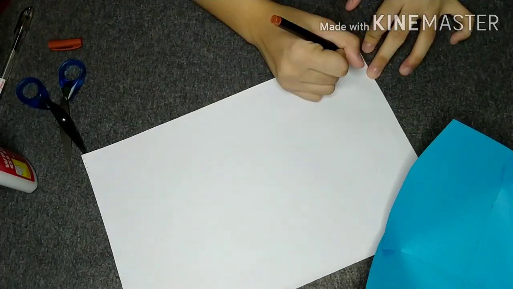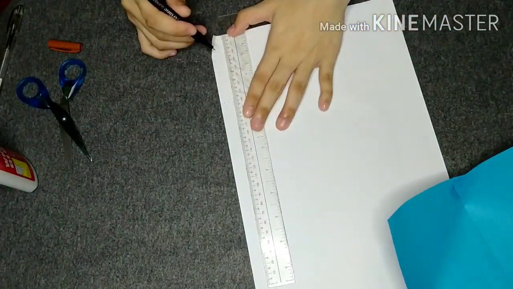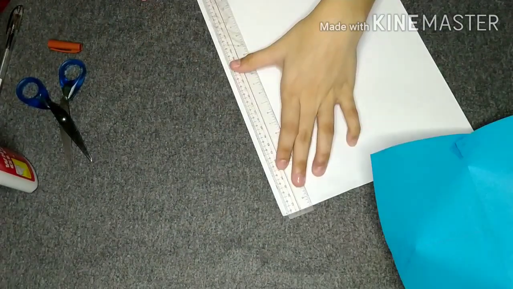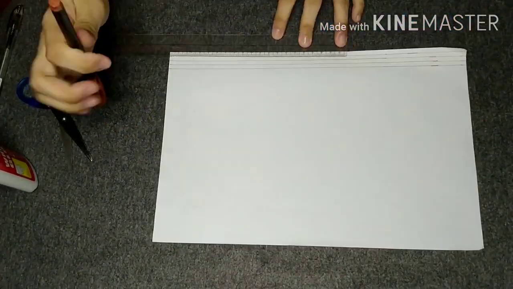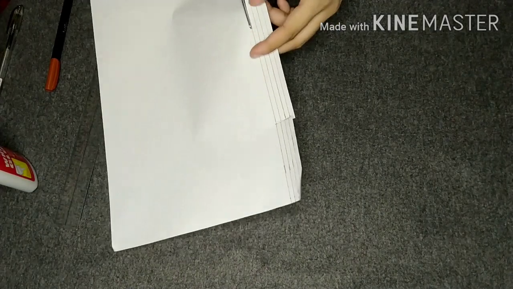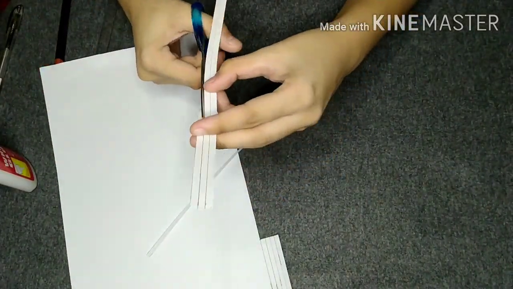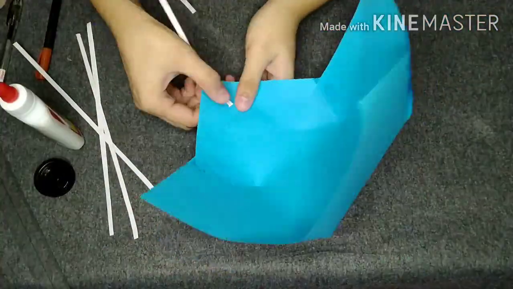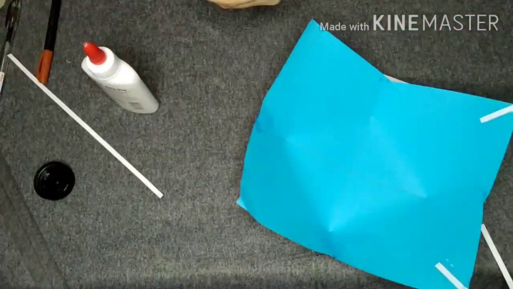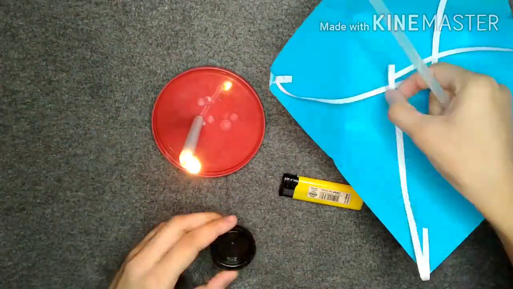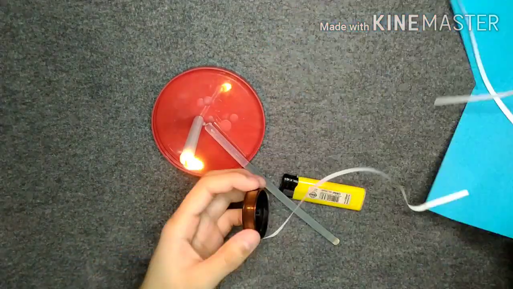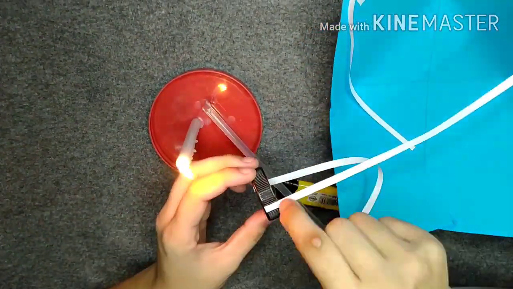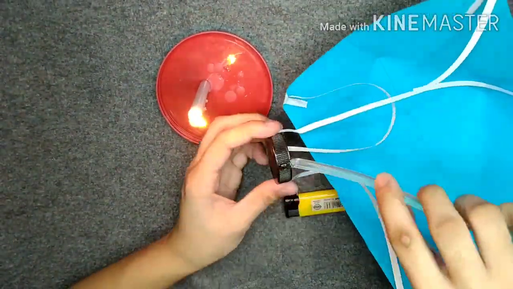Next, get a piece of paper, measure it in ½ centimeter, and cut it also. These 4 tiny papers represent the suspension lines of the parachute. And lastly, we should connect the 4 suspension lines to our canopy. And also the bottle cap, we should connect it to our 4 suspension lines. Our bottle cap represents the person using the parachute.